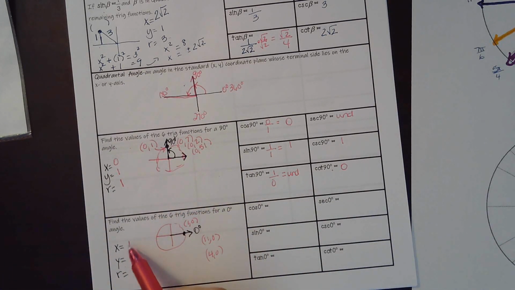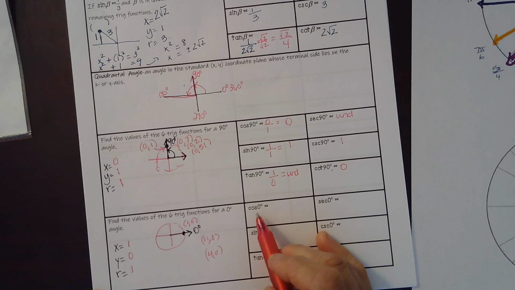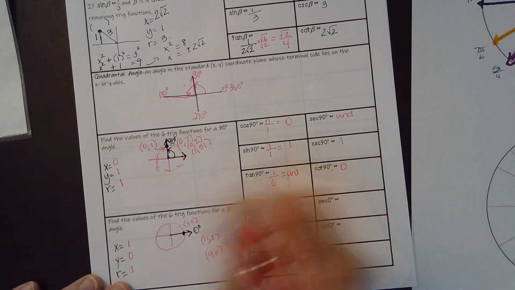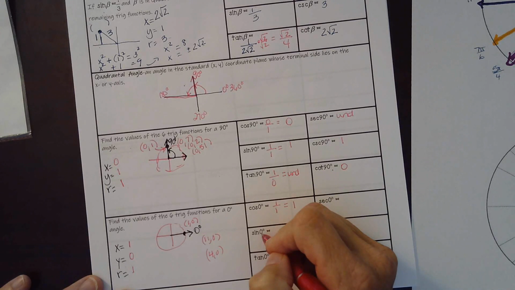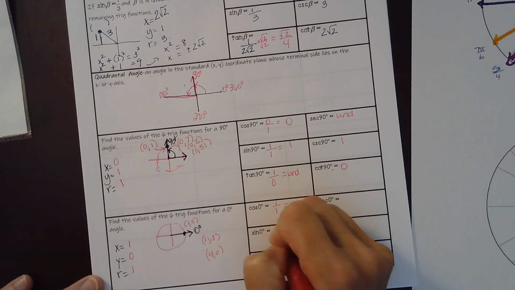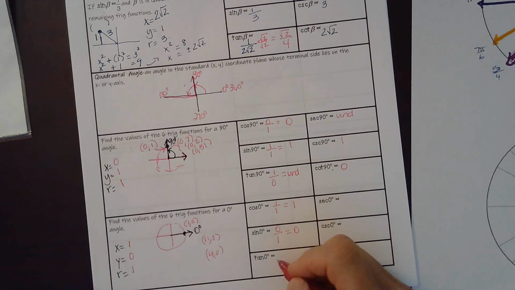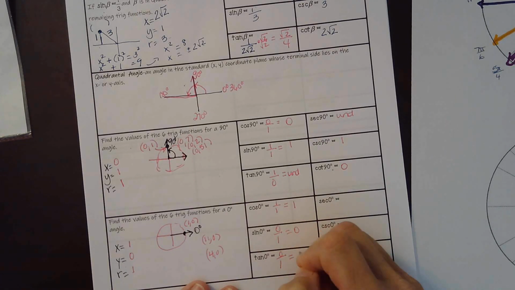So we have our x, our y, and our r. So we've got everything we need. Determine the value of cosine of 0 degrees. Cosine is x over r, so 1 over 1 equals 1. Sine of 0 is y over r, so I have 0 over 1, which is 0. And tangent of 0 is y over x, 0 over 1, which equals 0.